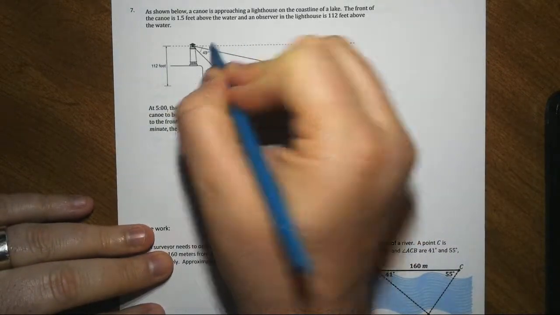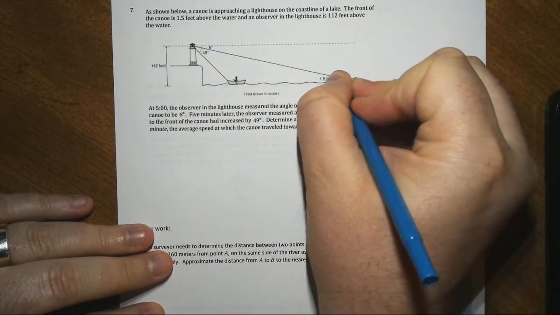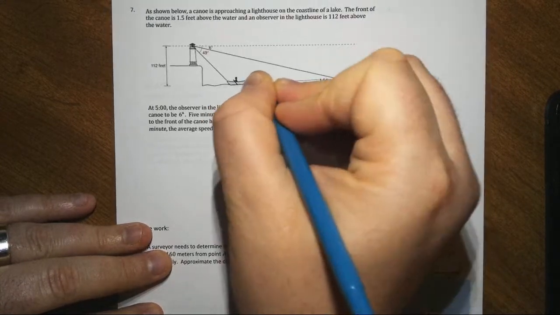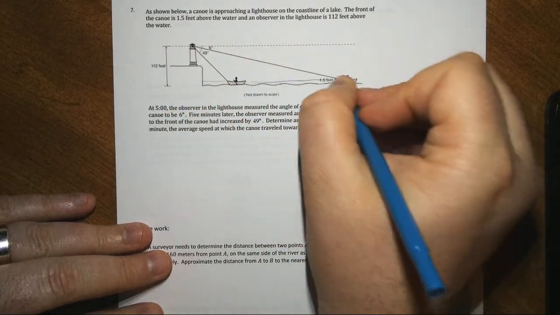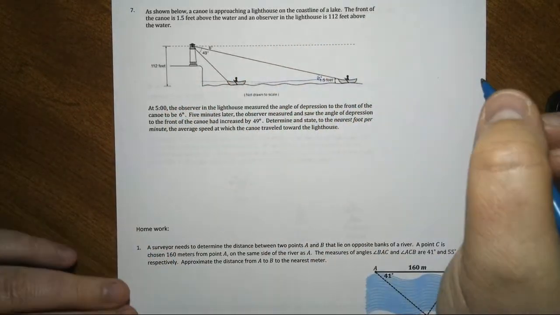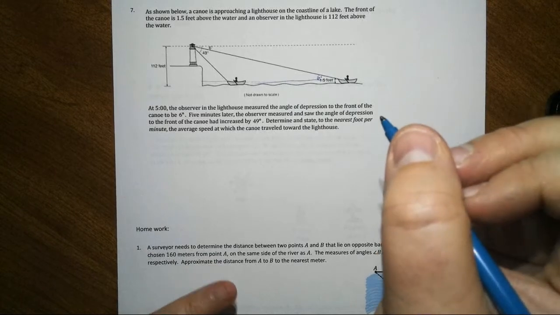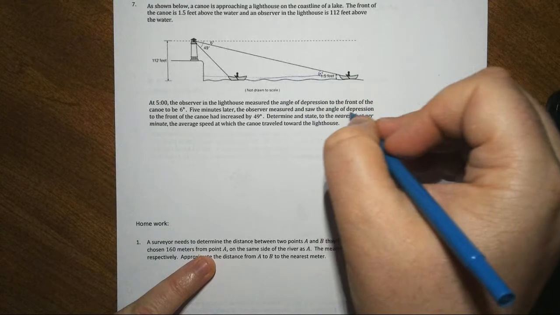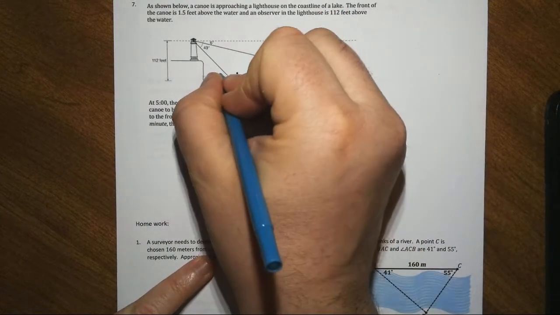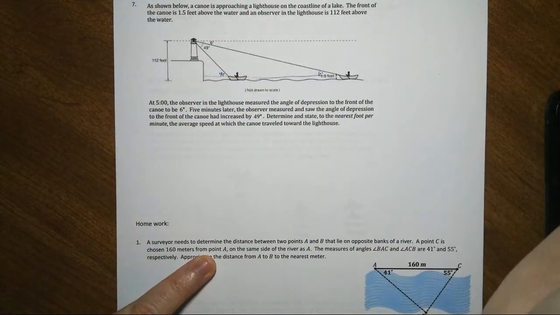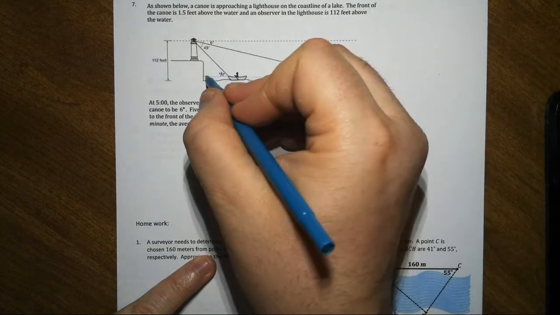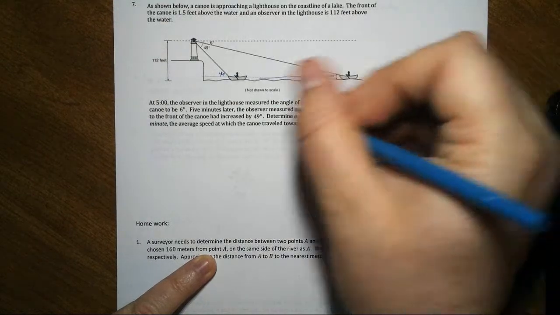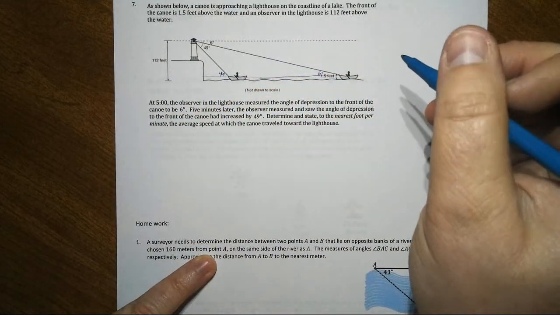Remember, this is 6 degrees, so is this right here. So when we go straight across, right above the canoe level here, this is also 6 degrees, okay? So please keep that in mind. All right. 5 miles later, the observed angle of depression of the canoe will be 49 degrees. So this is also 49 degrees there. And once again, it's 1.5 feet off the water here. Determine, to the nearest foot a minute, the average speed of the canoe traveling toward the lighthouse.